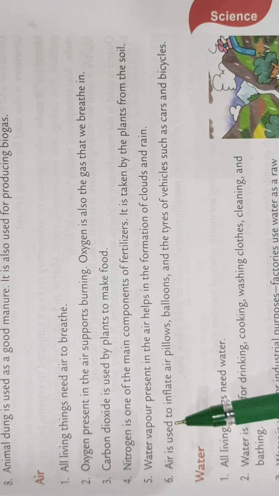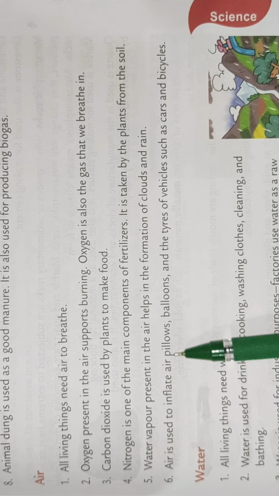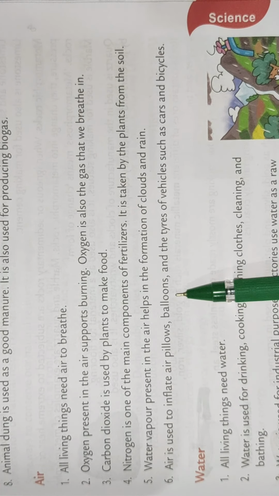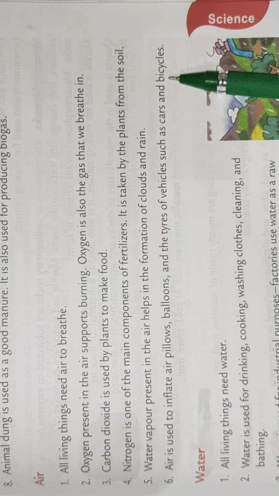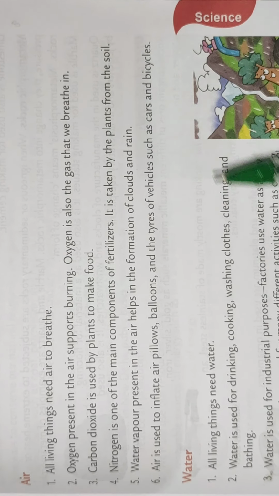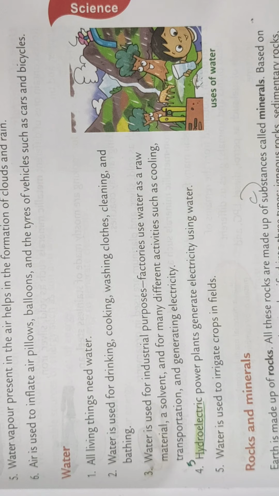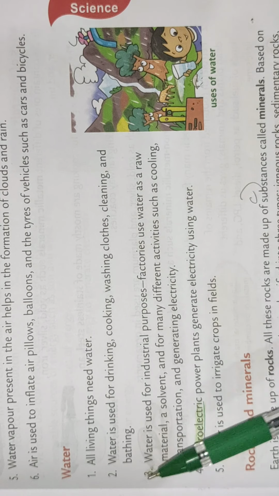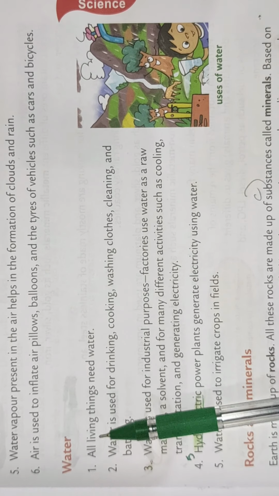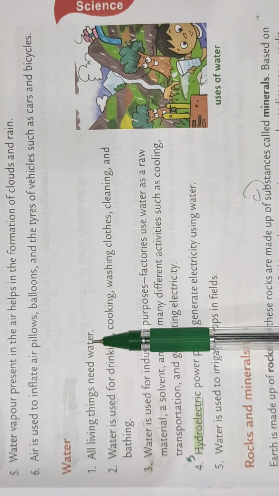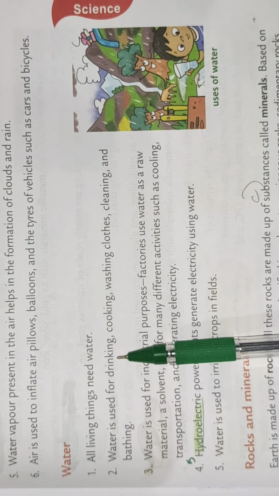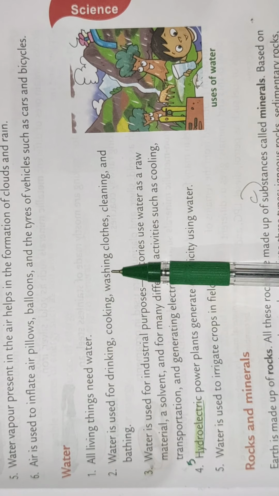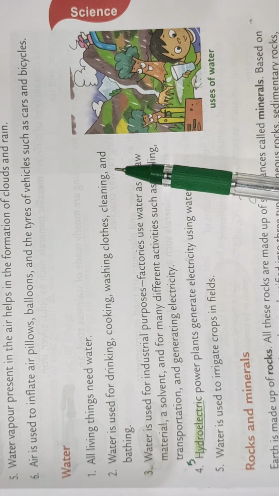Air is used to inflate air pillows, balloons, and the tires of vehicles such as cars and bicycles. The next natural resource is water. 1. All living things need water. Water is used for drinking, cooking, washing clothes, cleaning and bathing.